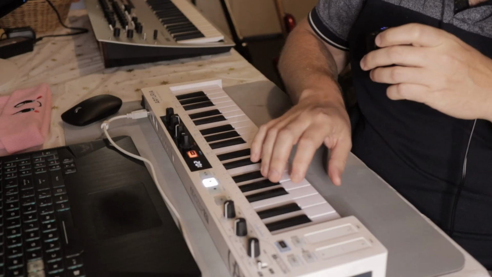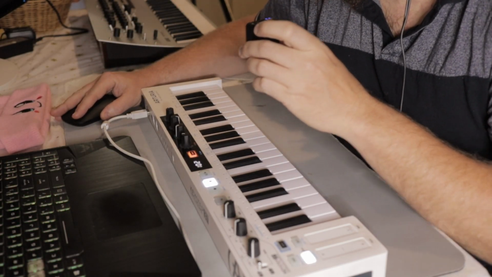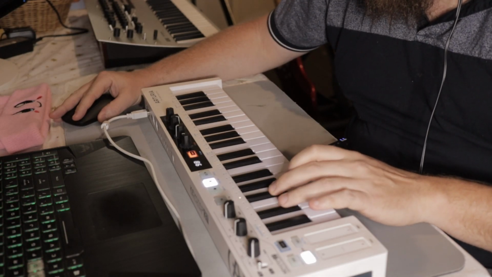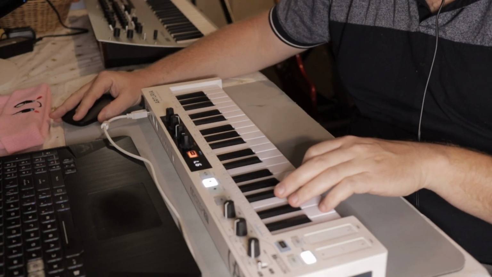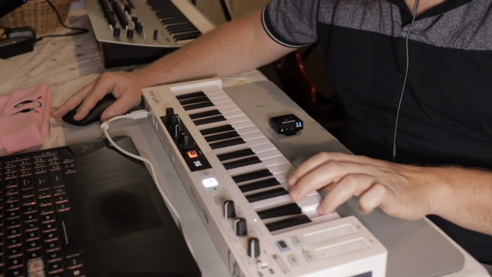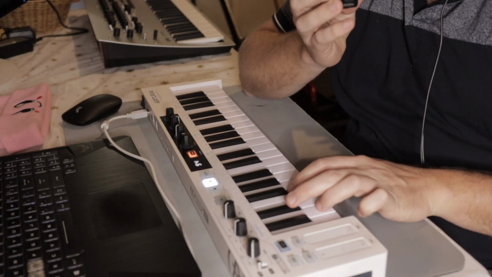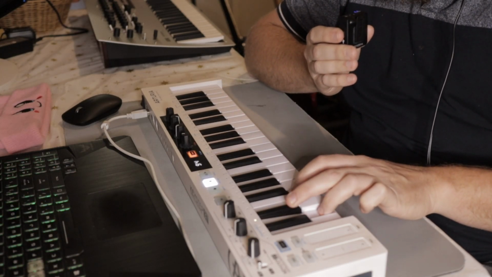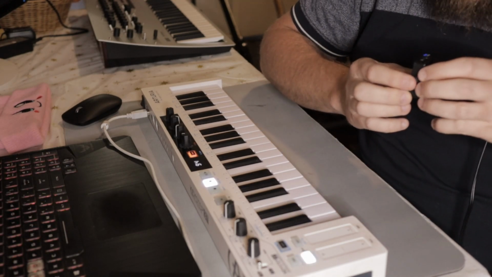Ooh. It's probably not going to work for a bass sound, but we'll definitely come back to that, I think. Oh yeah, that's the one. That's the drawbar organ. Alright, so I'm just going to record that one note straight into the Octatrack.